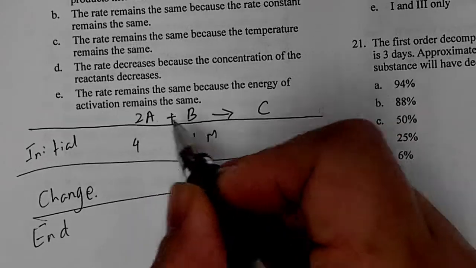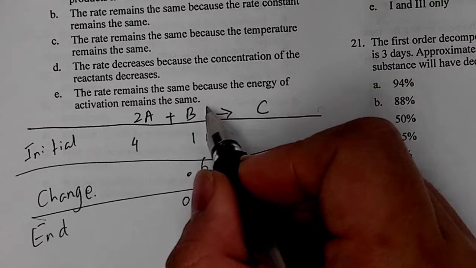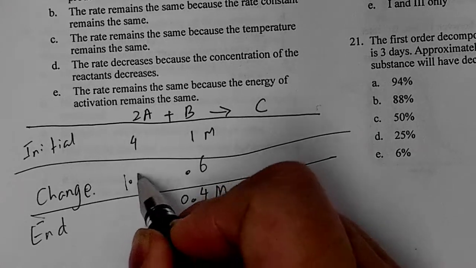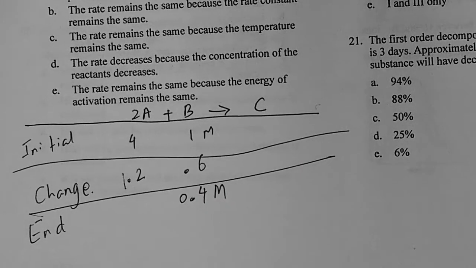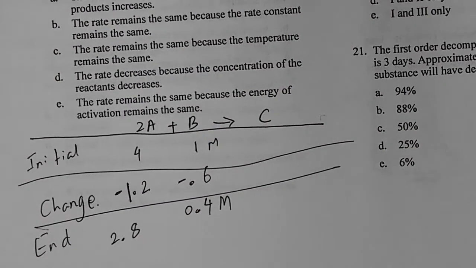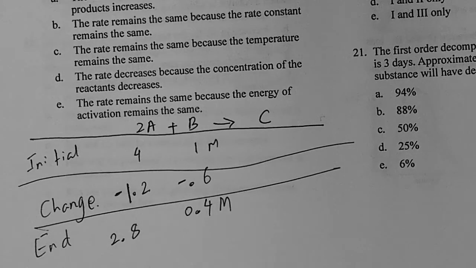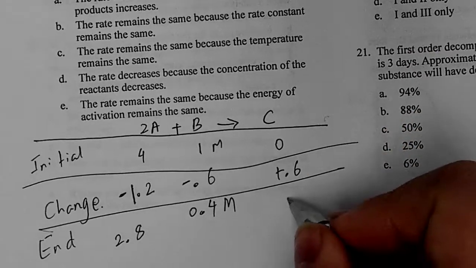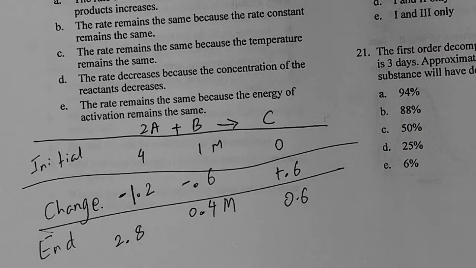Notice that I need 2A for 1B. So if B changed by 0.6, how much should A change? 1.2. It loses twice as much. So 4 minus 1.2, you're going to get 2.8. Make sense? And then on the C, you can do the same thing. It starts from 0, plus 0.6, so that would be 0.6 at the end. This question didn't ask for C, but I'm showing it too.